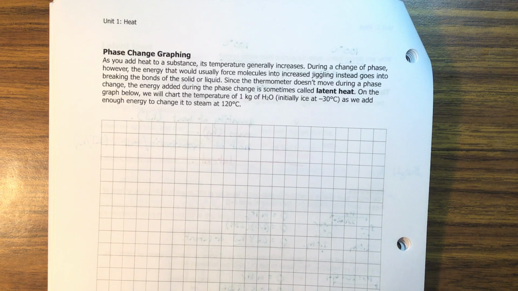All right, so we're going to take a look at phase change graphing. We're going to graph the energy in an object as its temperature changes. Or what we'll really do is graph how the temperature changes in relation to the amount of energy being added in. As you add heat into a substance, its temperature generally increases.